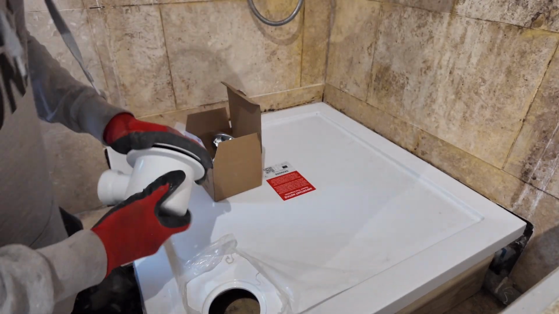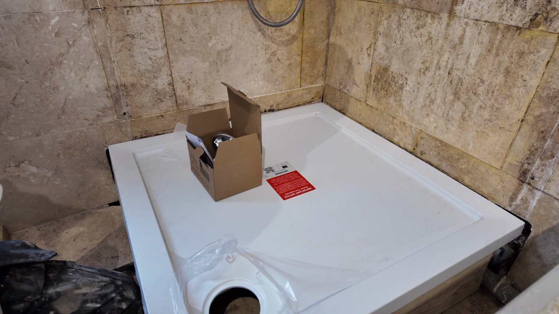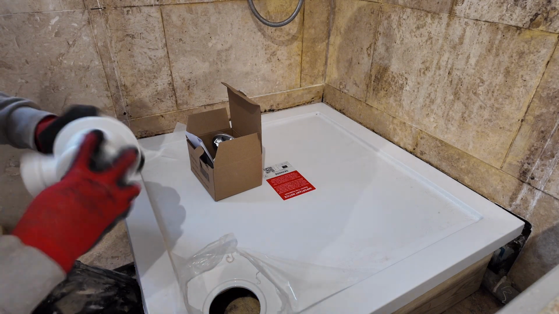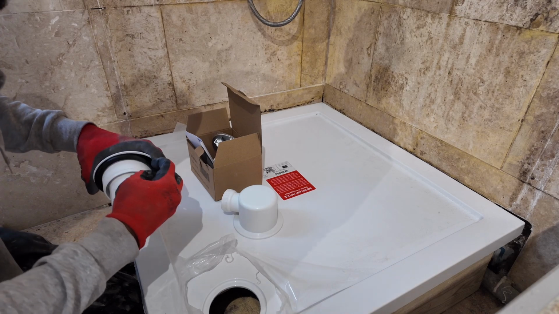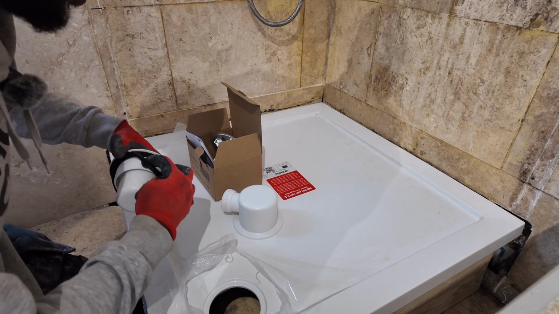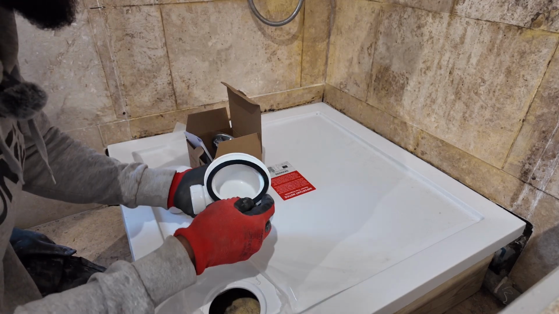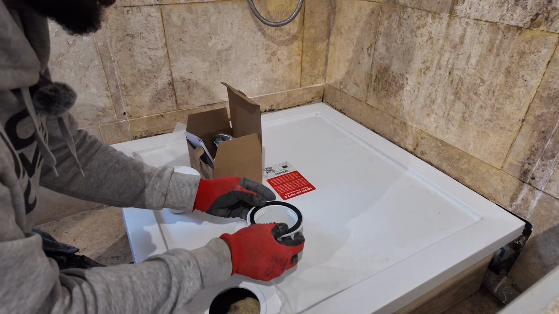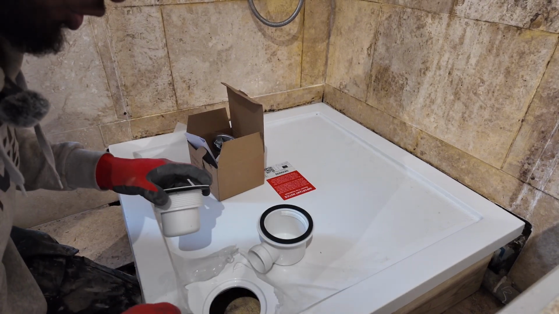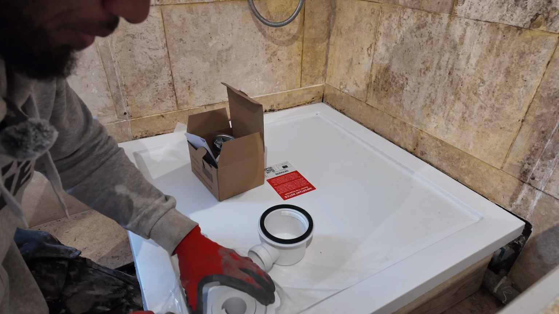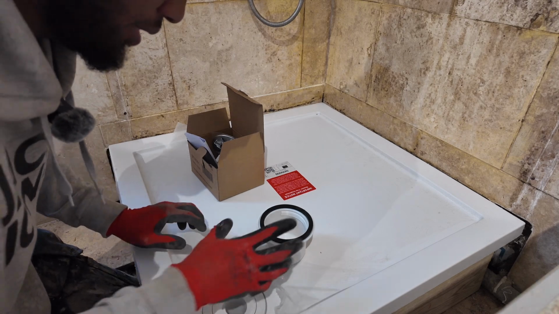What I want to do is make sure my waste fits. So you've got a rubber seal for the bottom, the thicker one, and a rubber seal at the top. I will still put some silicone around the bottom as well, I like to be safe.